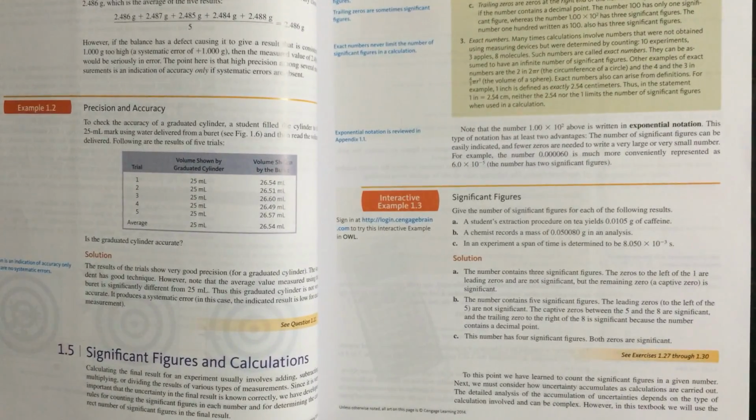Calculating the final result for an experiment usually involves adding, subtracting, multiplying, or dividing the results of various types of measurements. Since it is very important that the uncertainty in the final result is known correctly, we have developed rules for counting the significant figures in each number and for determining the correct number of significant figures in the final result. Note that the number 1 times 10 to the second power above is written in exponential notation.